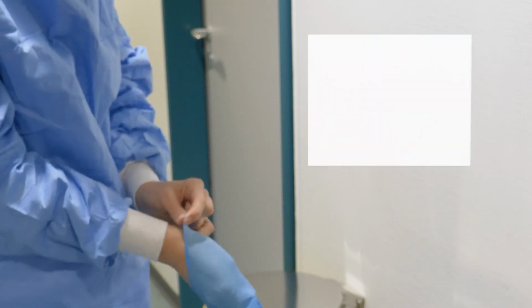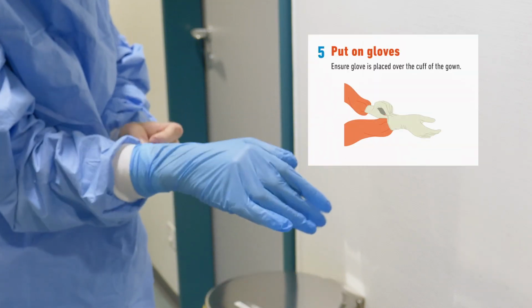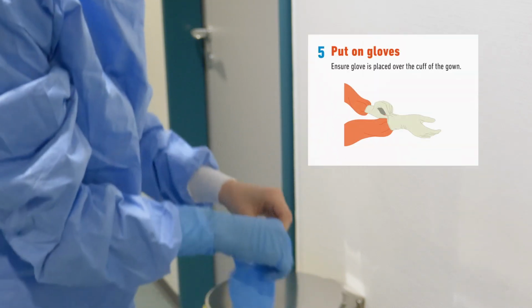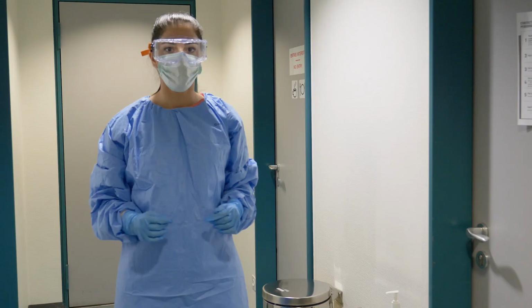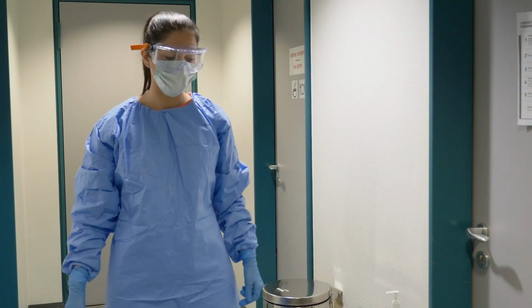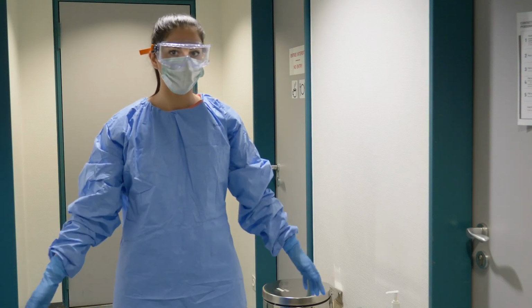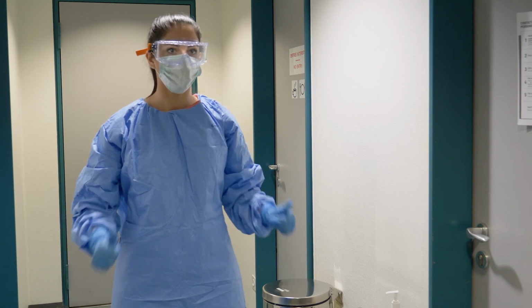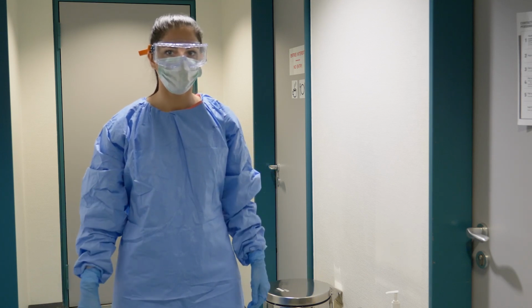Finally, put on a pair of gloves and ensure they are placed over the cuff of the gown and that no skin is exposed. You must check each piece of equipment at the end thoroughly and ensure the equipment is placed on correctly. It might be helpful to have a colleague who is competent in this procedure and could perform a visual inspection. You are now ready to enter the patient's room.